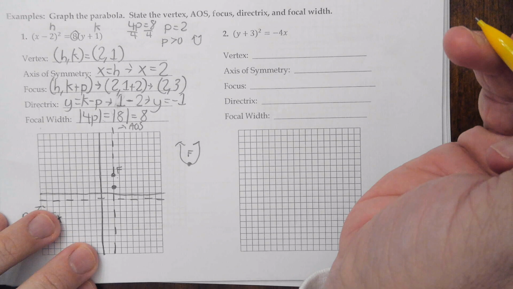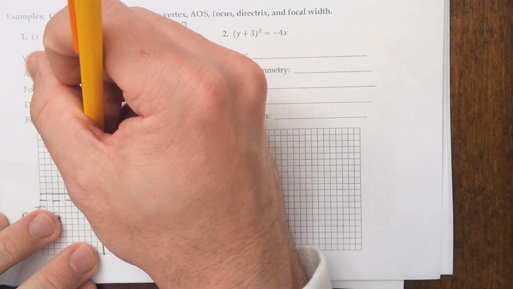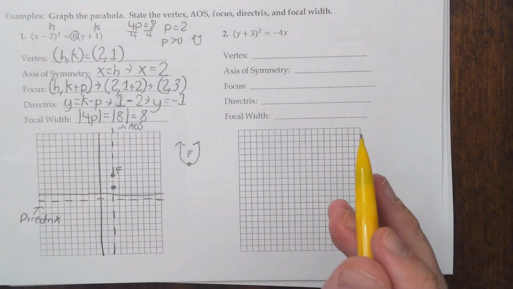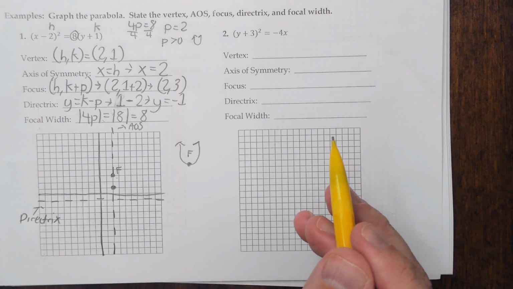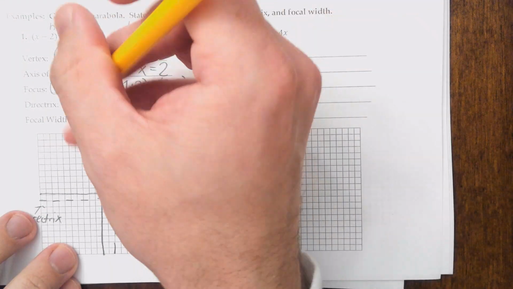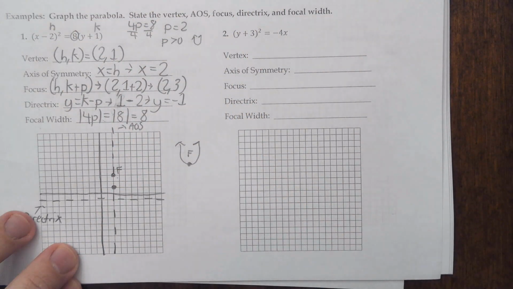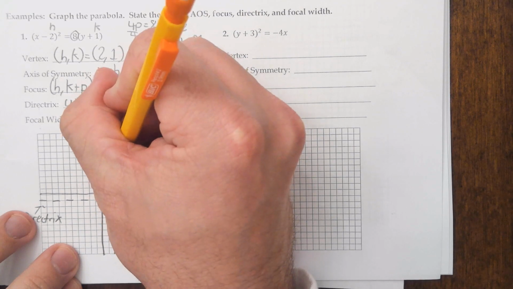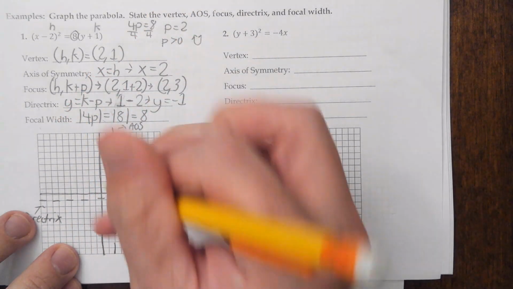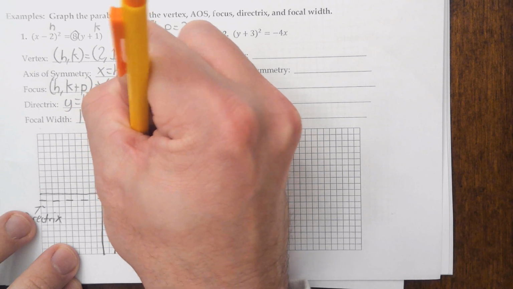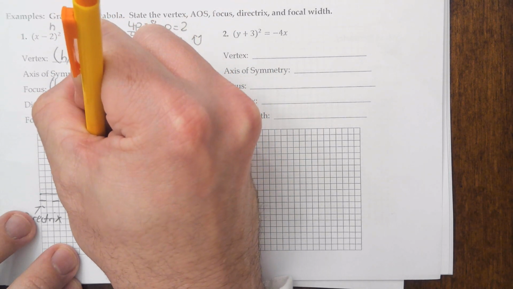Now, how I do this is that total distance is 8. And what happens is that the focus is going to be in the exact middle of that total distance. So what that means is that since I had a total distance of 8, from the focus here, I'm going to go right 1, 2, 3, 4, plot a point, left 1, 2, 3, 4.